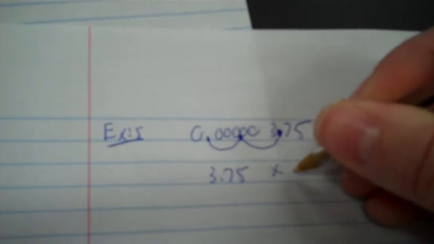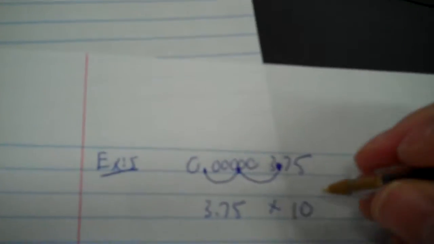Okay, 6. So 3, 6. Now I have one non-zero digit. Remember, 1, 2, or 3. So 3.75 times 10, and we moved it 6 places to the right, so it's negative. So again, before that decimal, you can either have 1, 2, or 3, and they cannot all be zeros. That's your main rule. You can count zeros as long as there's numbers with them.